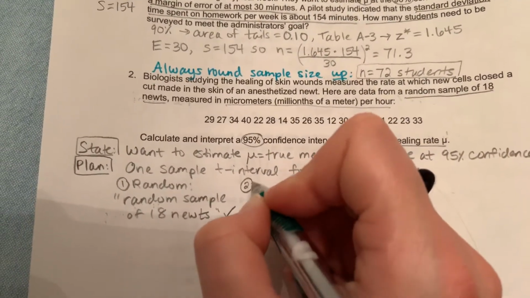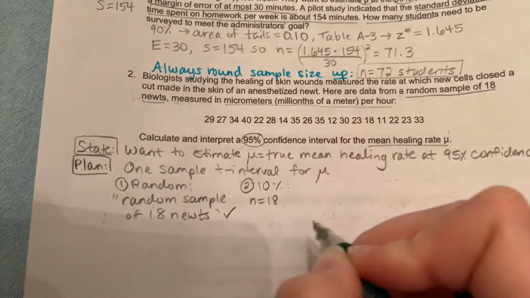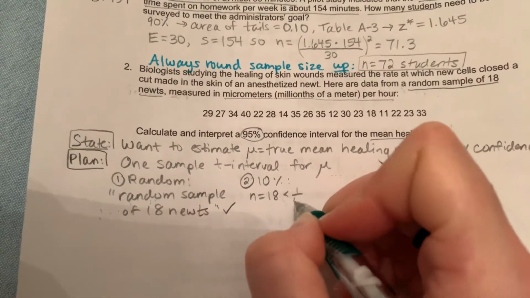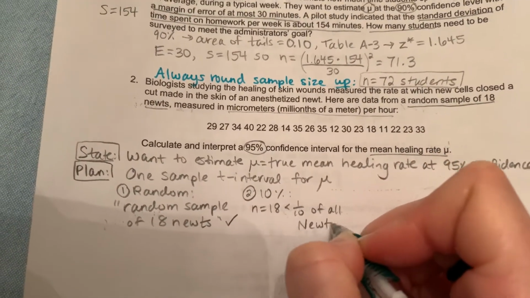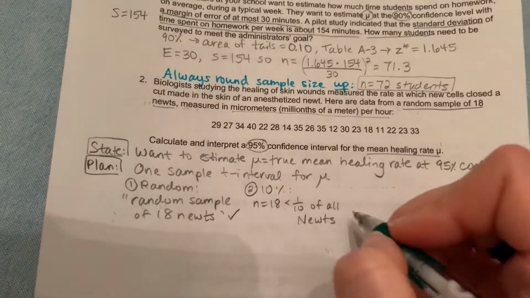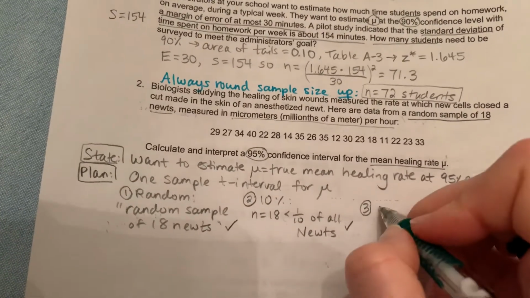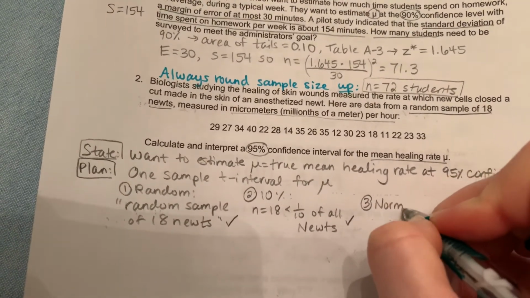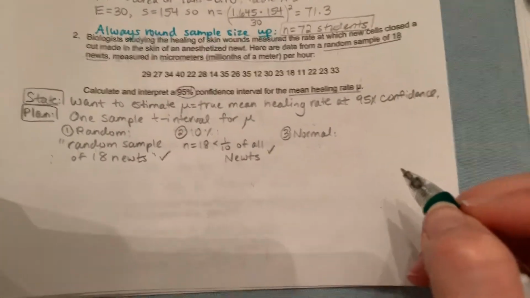The second condition is the 10% condition. So we have n is equal to 18. We want to make sure that is less than 1/10 of all newts, which I think there are more than 10 times 18 or 180 newts, so that is met as well. And then my third condition is about whether or not this fits our normal situation or our normal condition.